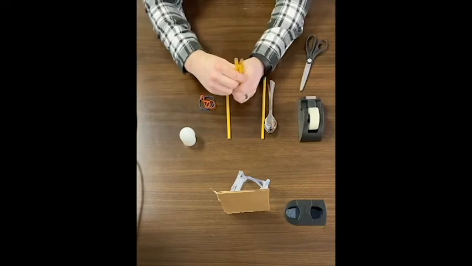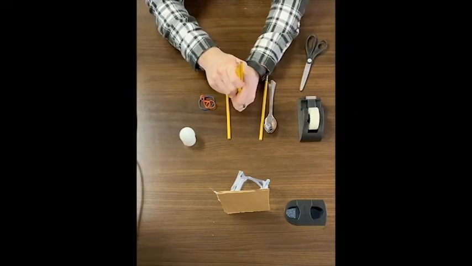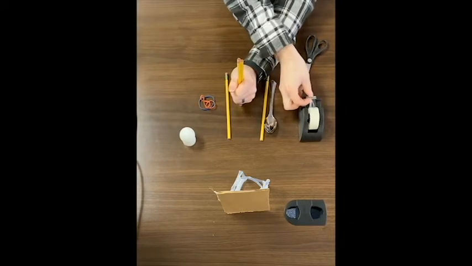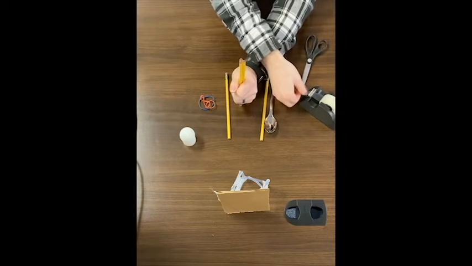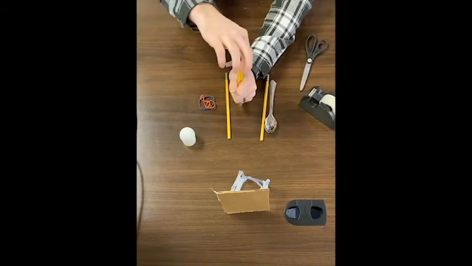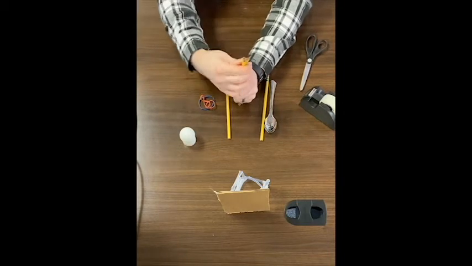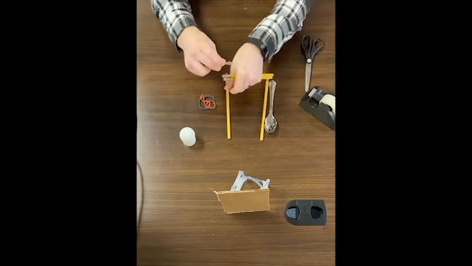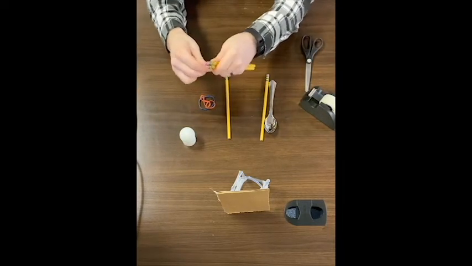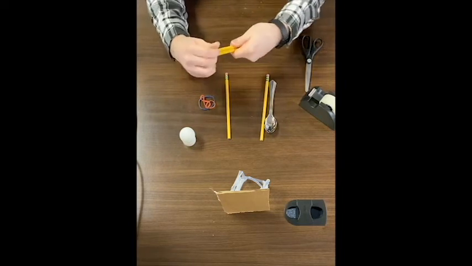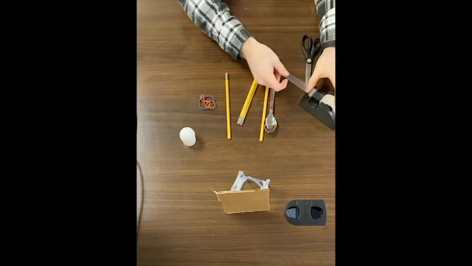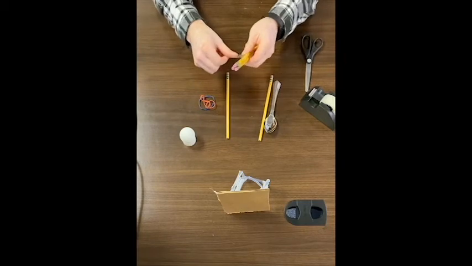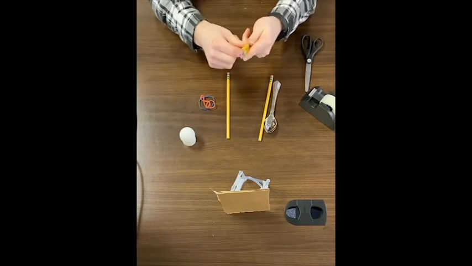So for the pencils, I'm gonna go ahead and make a little triangle out of it, and I'm gonna tape them in that formation of a triangle. So hold them in a triangle, and then we're gonna tape them so they stay in that triangle. I'm gonna tape them on one end, grab another piece of tape, tape it on the other end of that pencil, and then just for safekeeping, I'm gonna do one in the middle as well. Just to make sure that these stay in place.